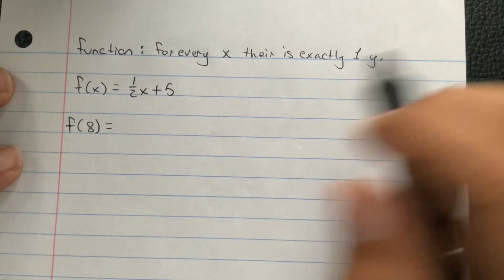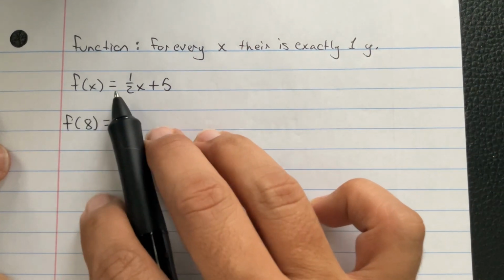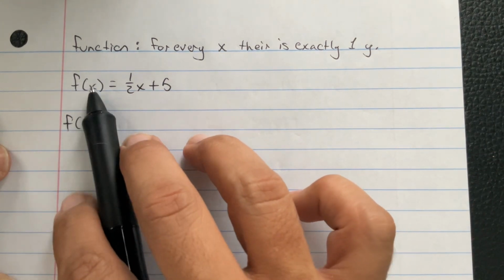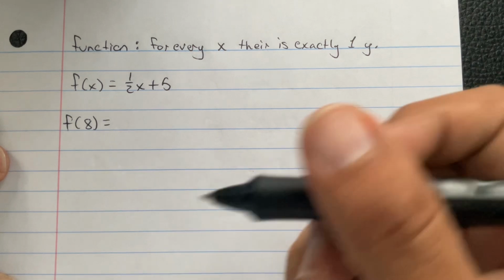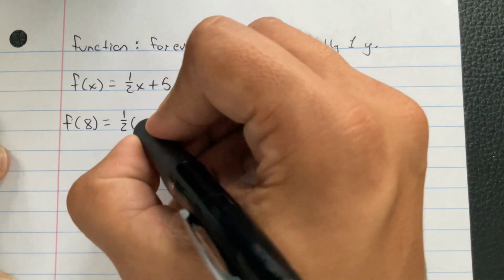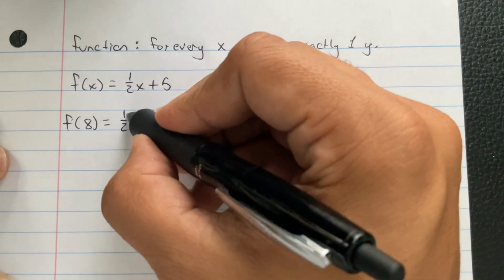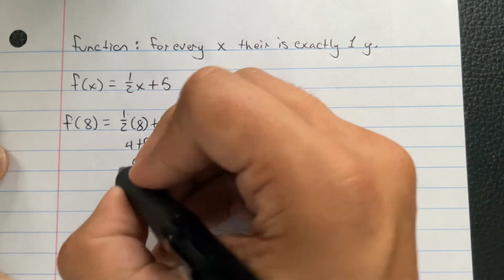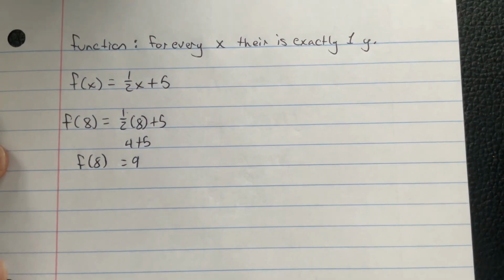Then let's talk about a function. A function, for every x, there's exactly one y. So this is the original function. Remember, it's the same thing, just we're replacing y with f of x. So I wanted to know what the answer would be if I wrote f of 8. If you can notice, the x was here, but now the 8 is here, which means all x's are being replaced with 8. So 8 times 1/2, that's going to be 4. And then that's going to be 9. So f of 8 equals 9. And that's a function.